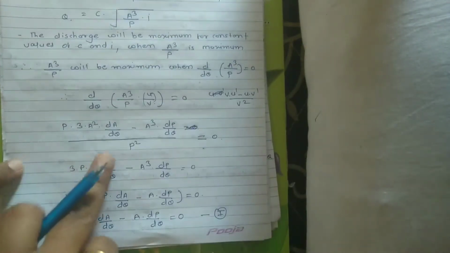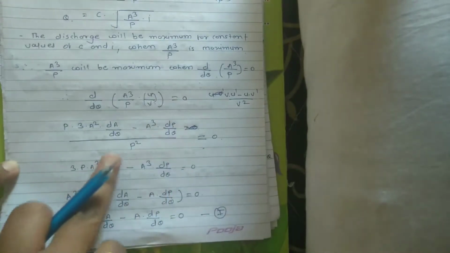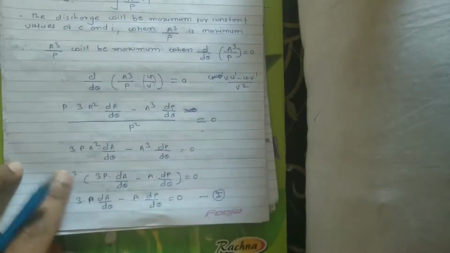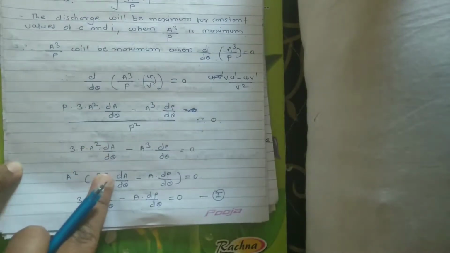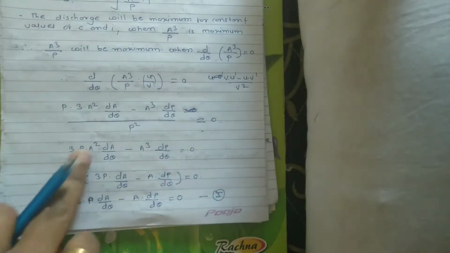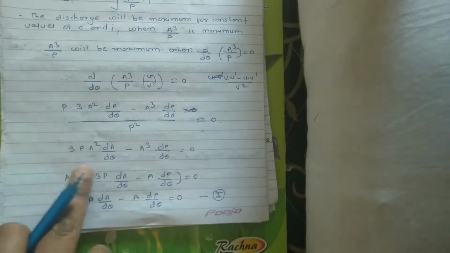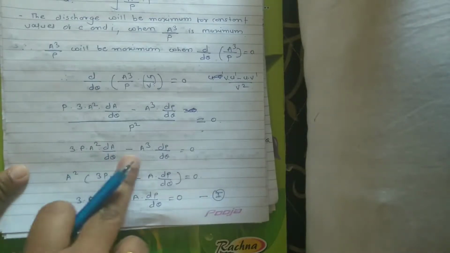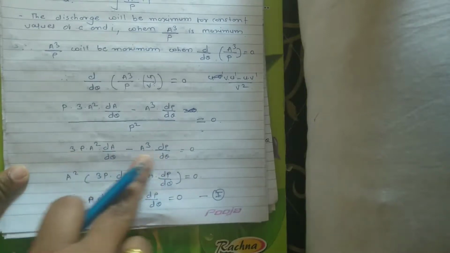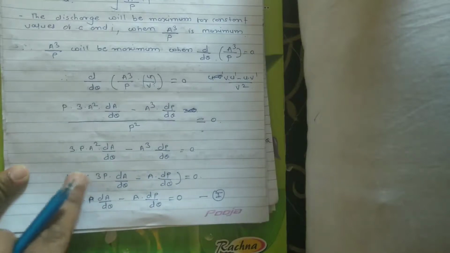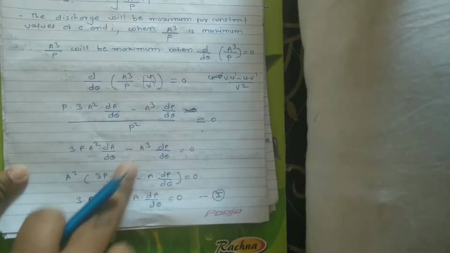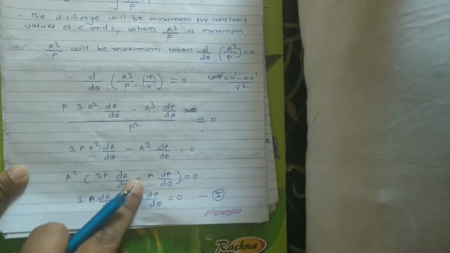Now take this P square to the other side, so the right side will become 0, right? What are the remaining terms? 3 P A square dA by d theta minus A cube dP by d theta is equal to 0, right? So this is the modified equation. If you observe this equation, A square is common. So take A square common from this equation: in the bracket, 3P into dA by d theta minus, if you take A square common from A cube, the remaining term is A.